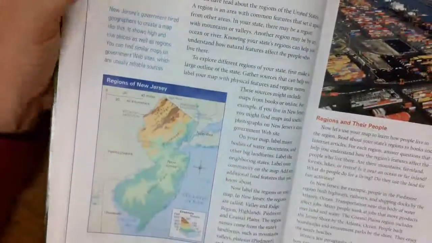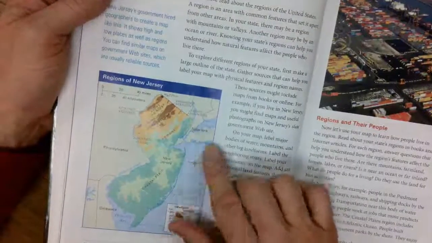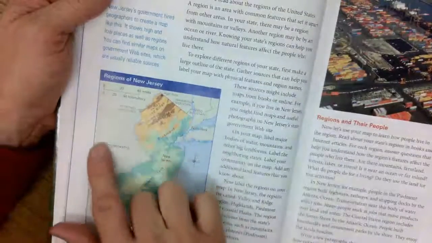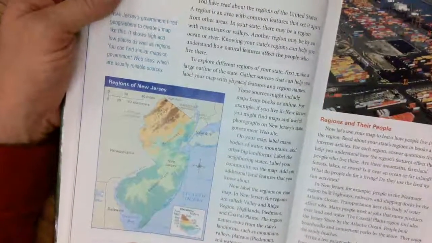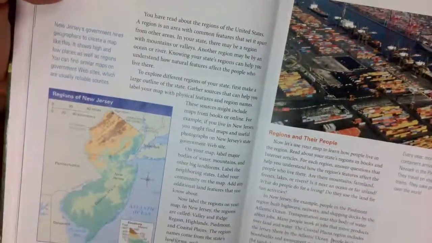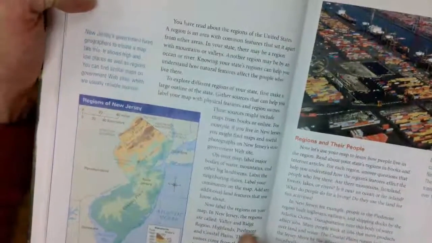If we were putting Wisconsin here, we would have Lake Michigan here, and Lake Superior here, and Michigan on this side, and Minnesota over here. If you probably know, to the south of Wisconsin, you have Illinois. Now label the regions of your map.